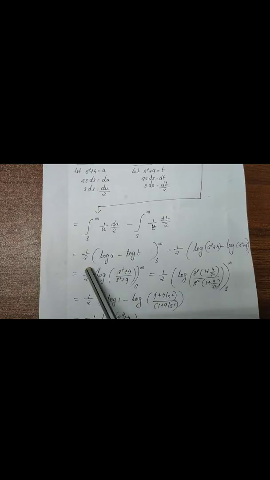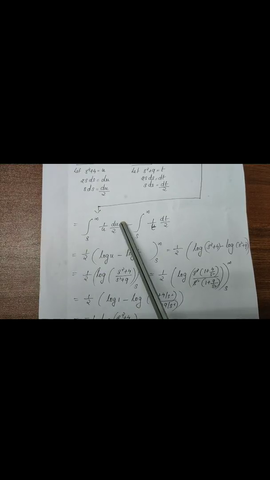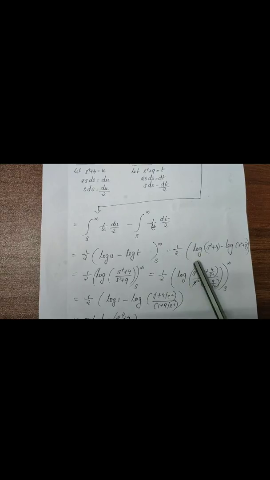which is equal to 1 by 2 into 1 by u du becomes log u minus 1 by t dt, that is log t. 1 by 2 is a constant for both. Limit from s to infinity. And in the first integral, our substitution is u equal to s square plus 4. Therefore, 1 by 2 into log s square plus 4 minus, in the second integral, t is equal to s square plus 9. Therefore, it is log s square plus 9. We know that log a minus log b is equal to log of a by b.